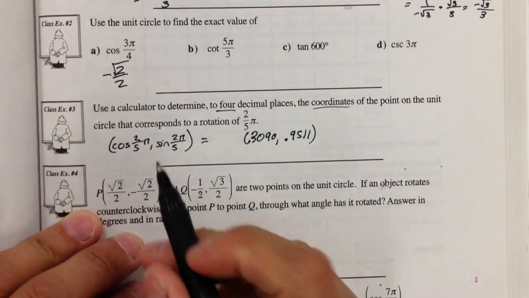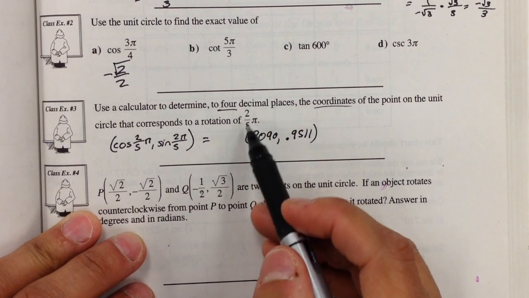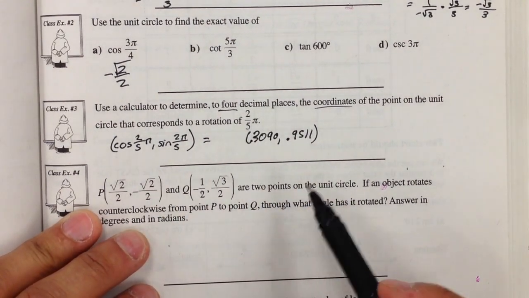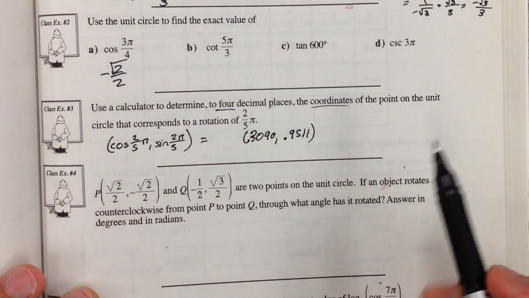So here we see that the cosine of this angle and the sine of this angle are directly related to the x and y values of the coordinates on the unit circle.